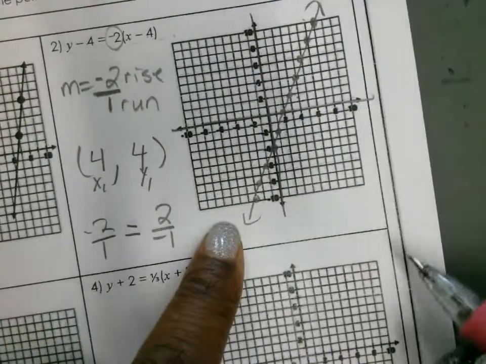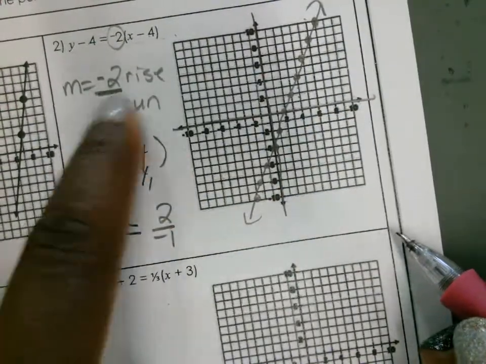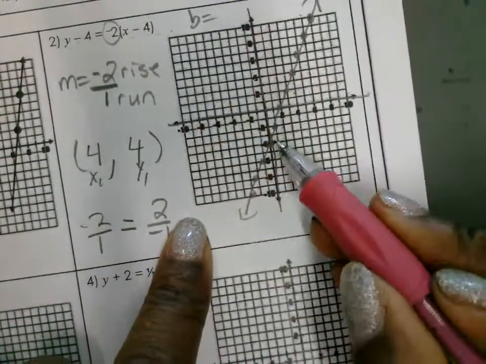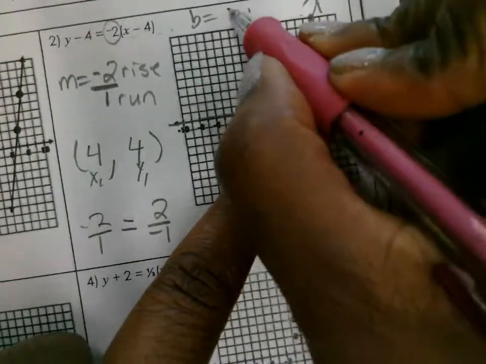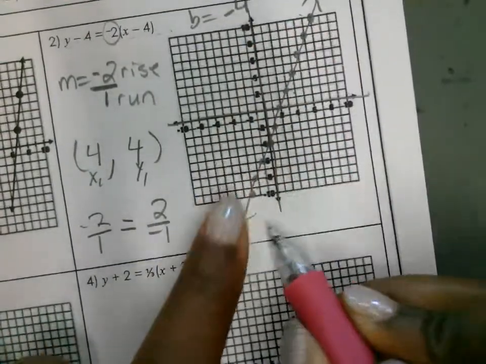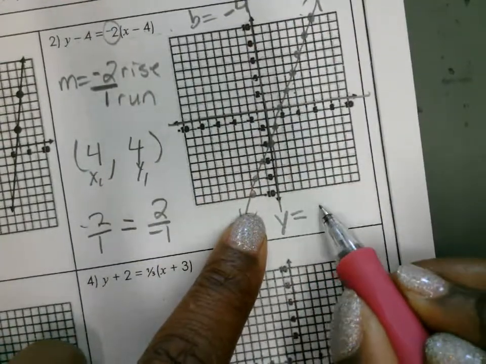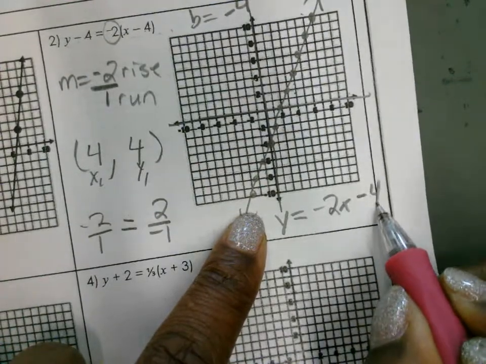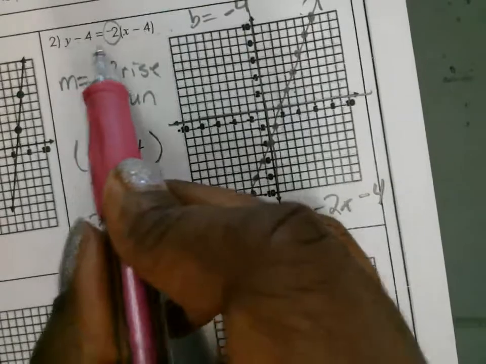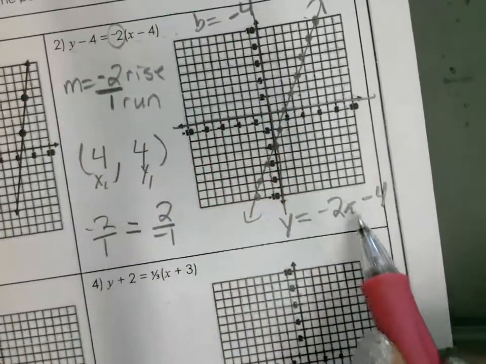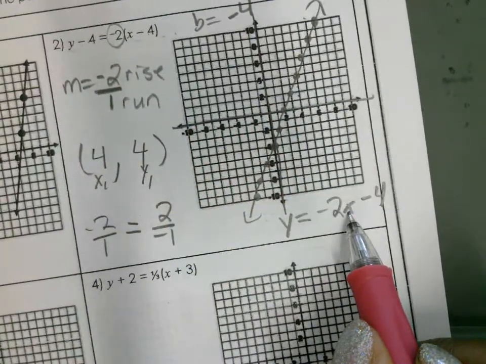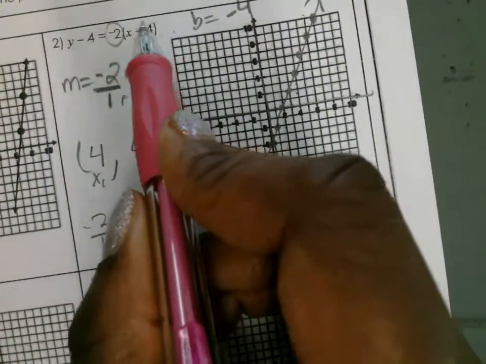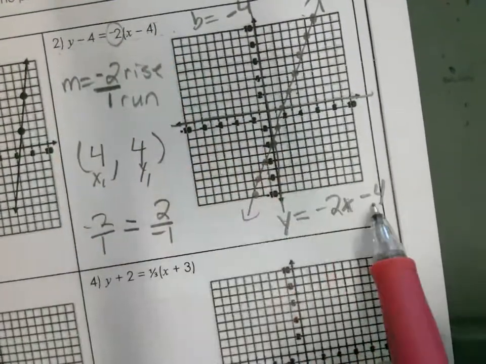If I wanted to write this as an equation, I already have my slope. I just need my y-intercept. My y-intercept here is where the line crosses the y-axis. It crosses at -4. So my equation is y is equal to -2x minus 4. And I could simplify this and write it in y equals mx plus b form. If I simplify this, use distributive property, and get y by itself, this is what I would end up with.